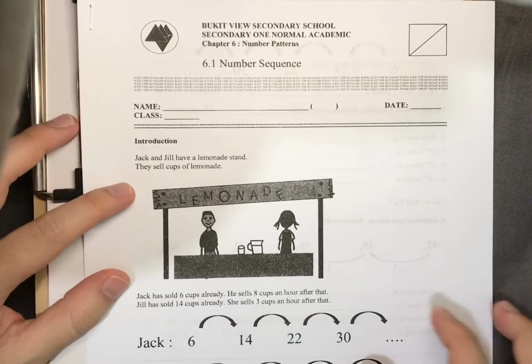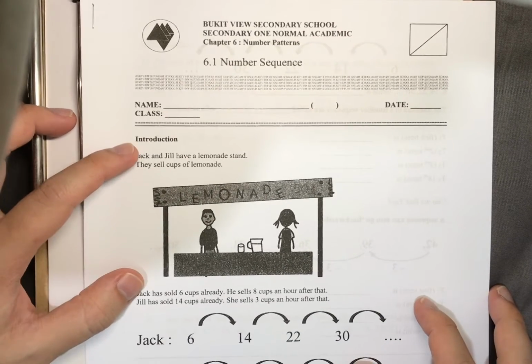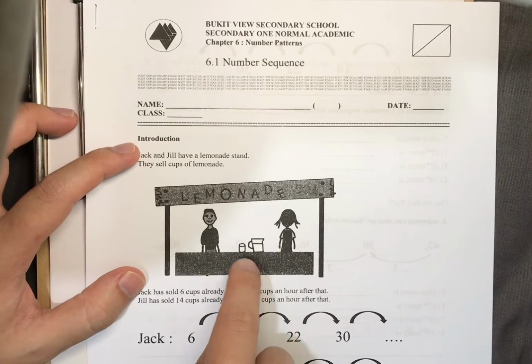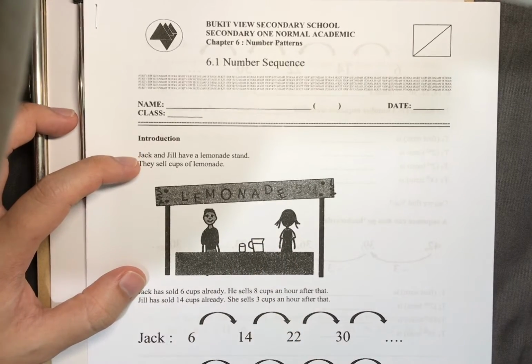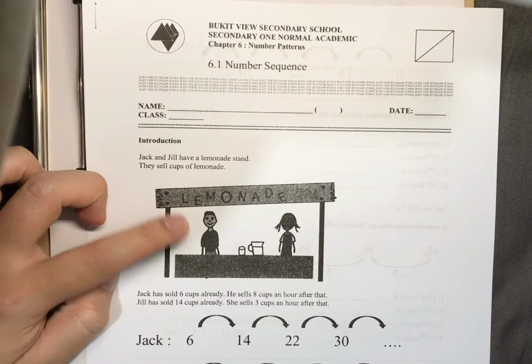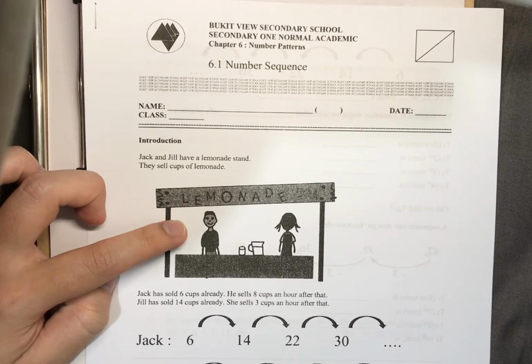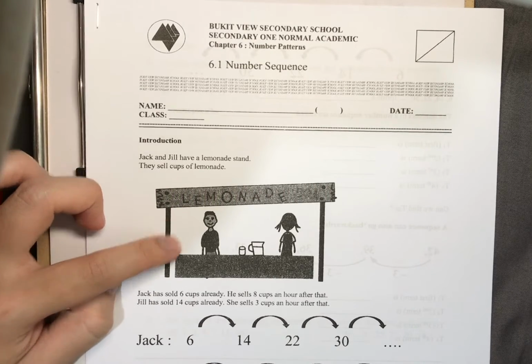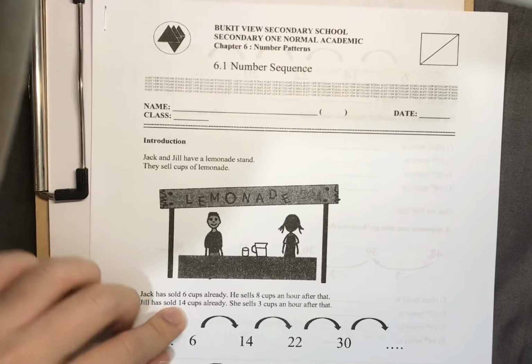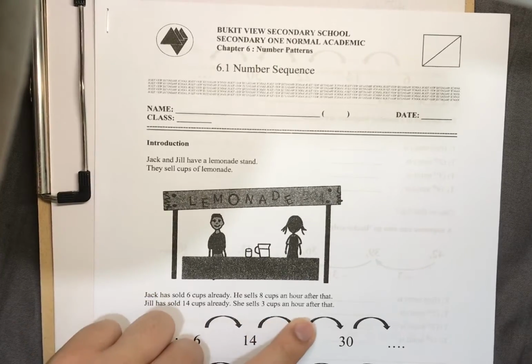As an introduction, we've got Jack and Jill. They have a lemonade stand and they sell cups of lemonade. Jack sold 6 cups, and then he sells 8 cups an hour after that. Jill sold 14 cups and she sells 3 cups every hour after that.